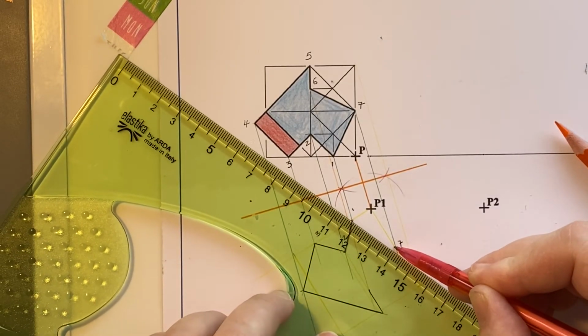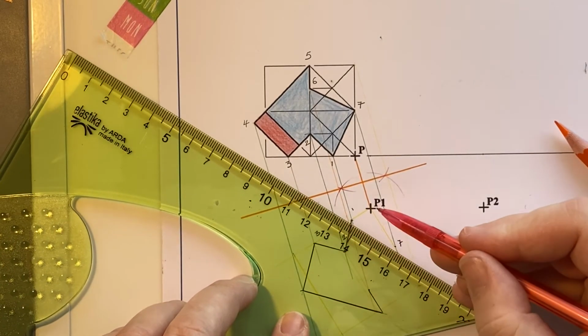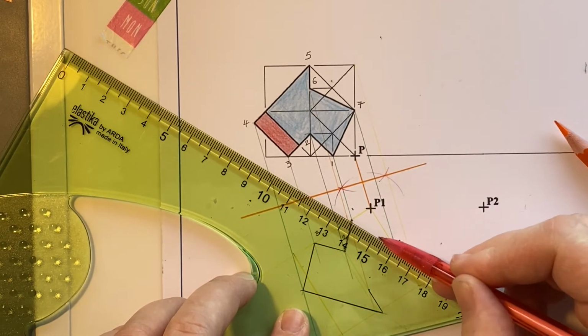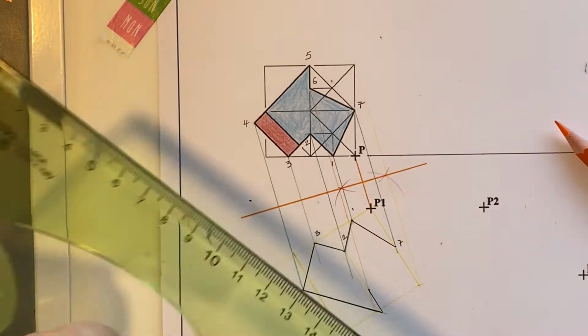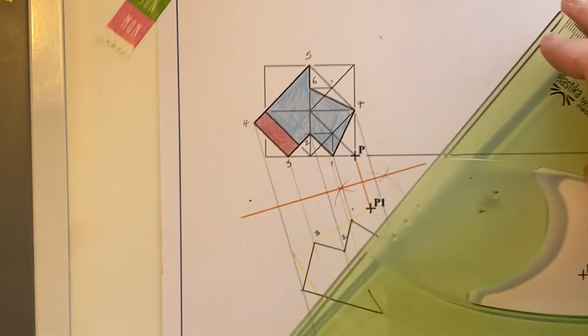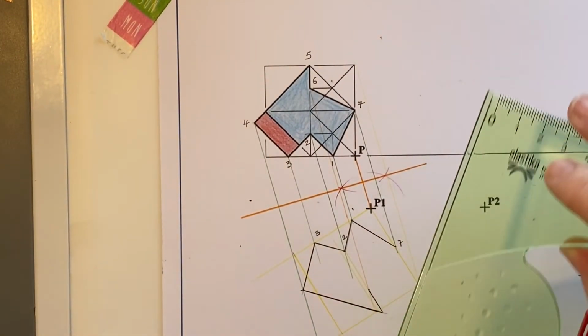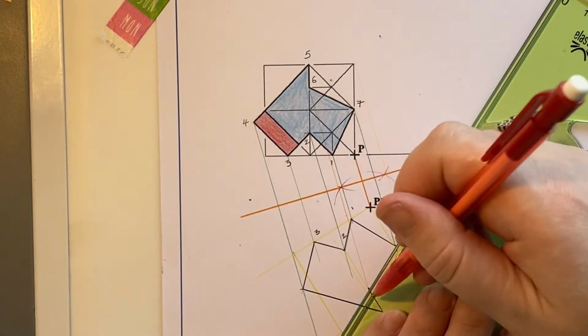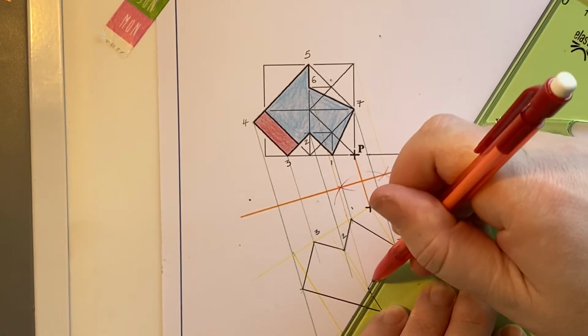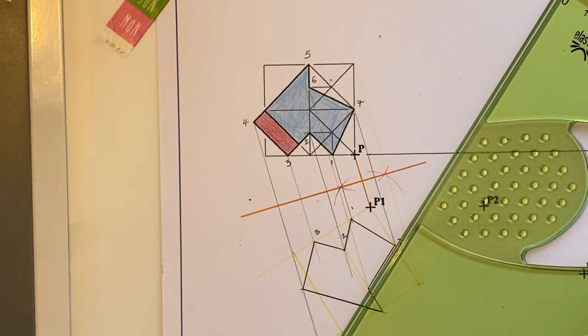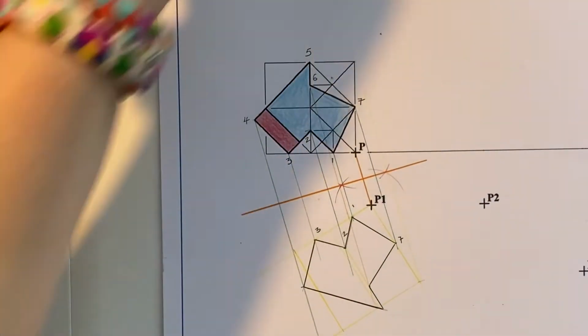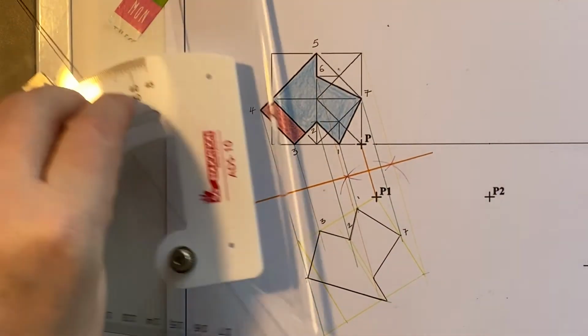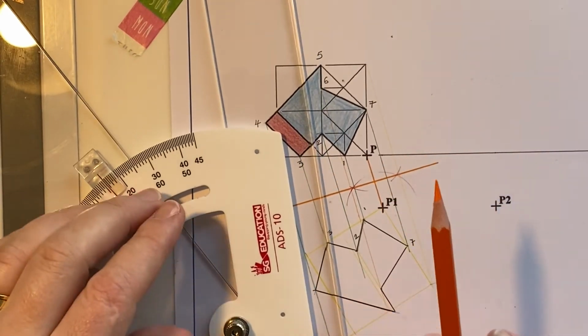To 1. Seven to 6. Okay, harder to see the shape emerge this time. So just be careful. And this is why I shaded it in at the very start in the first place.